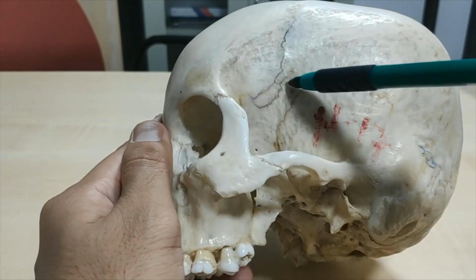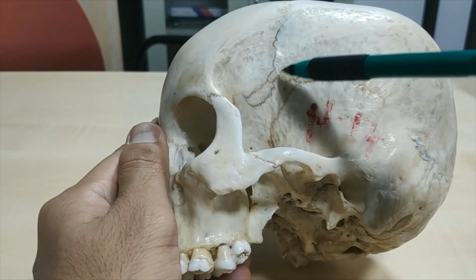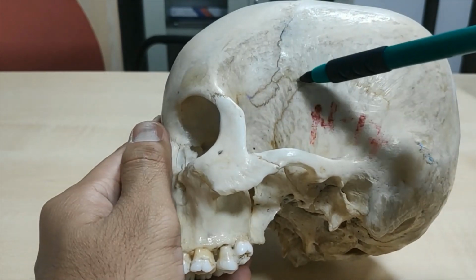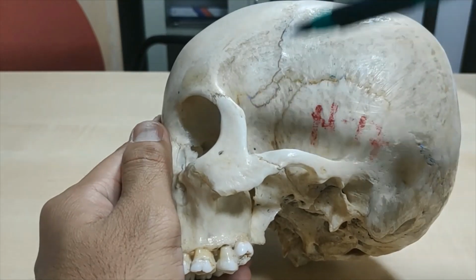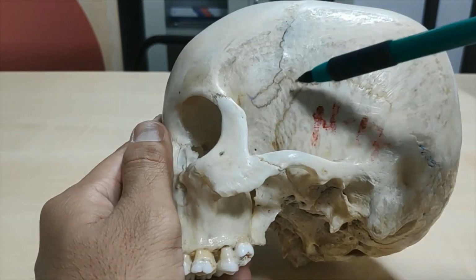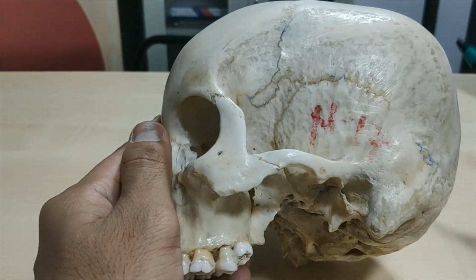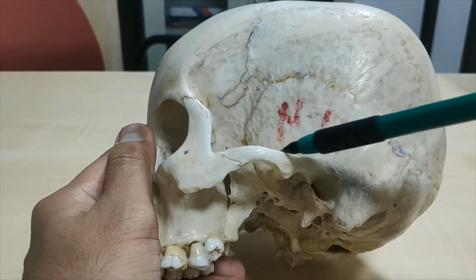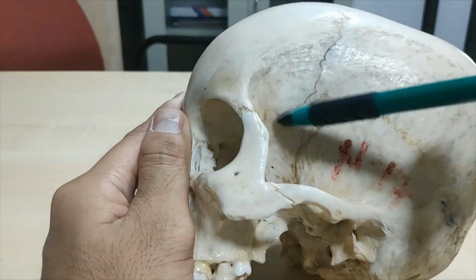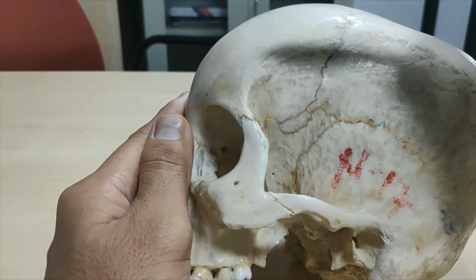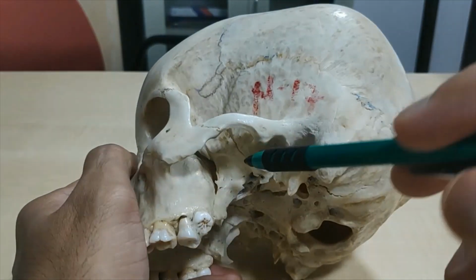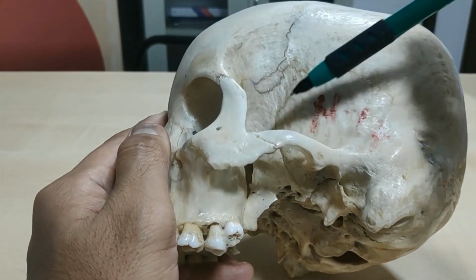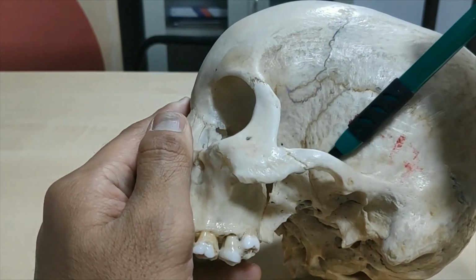The meeting point of these four bones is called the pterion, and this is an important site for the surgeon because just medial to this pterion, the middle meningeal vessels lie, as well as the lateral sulcus of the brain. Here is the zygomatic arch, and the temporal fossa communicates with the infratemporal fossa via this gap between the zygomatic arch and the lateral side of the skull.